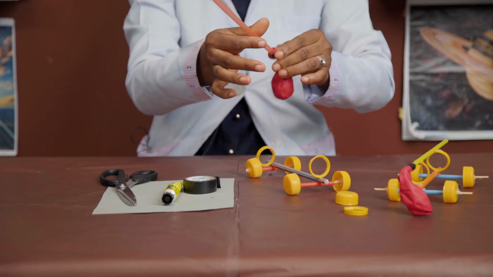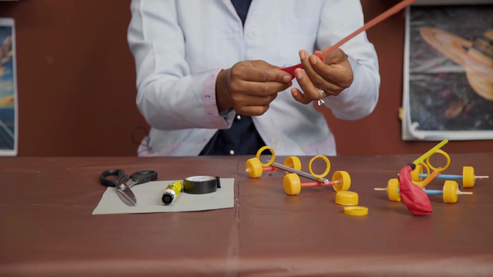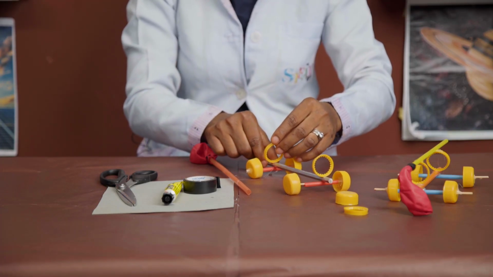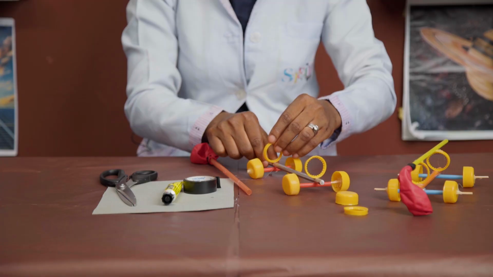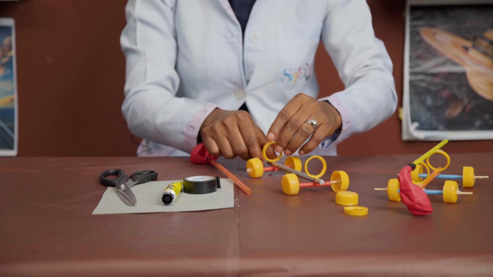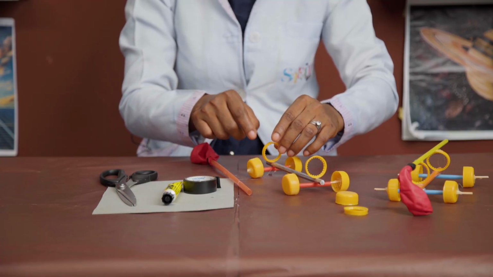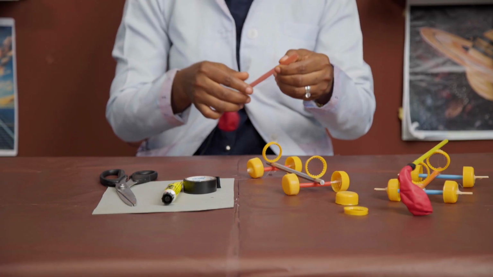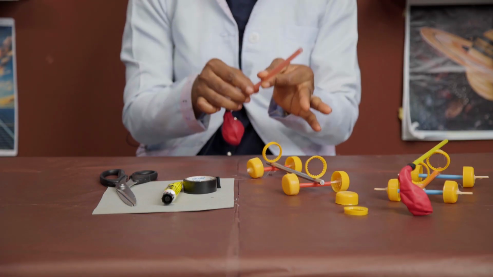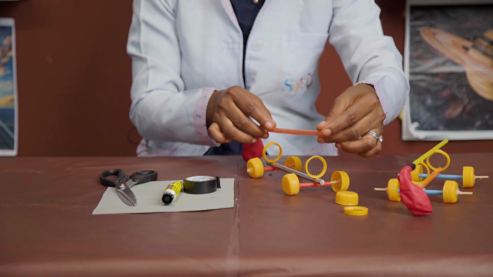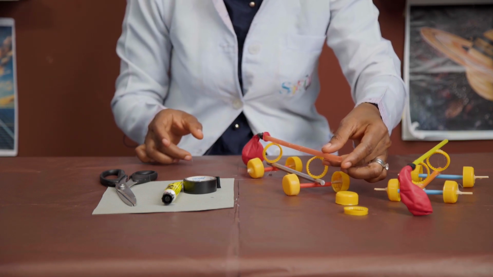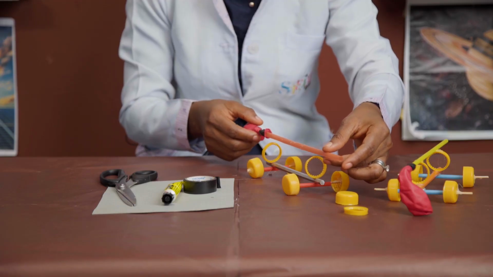Now that this is done, we attach the balloon with the straw to this car system here, like this.